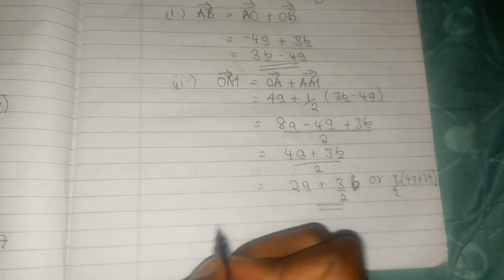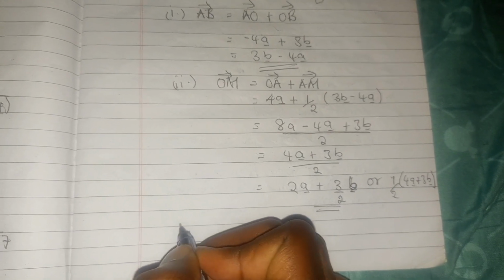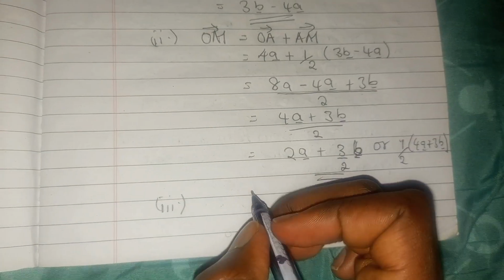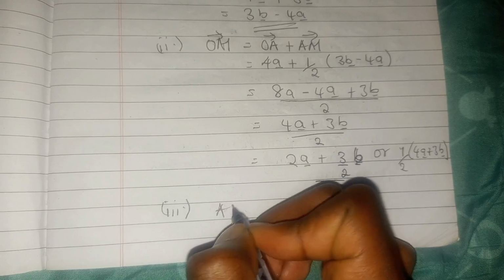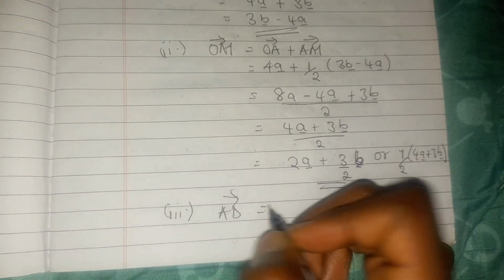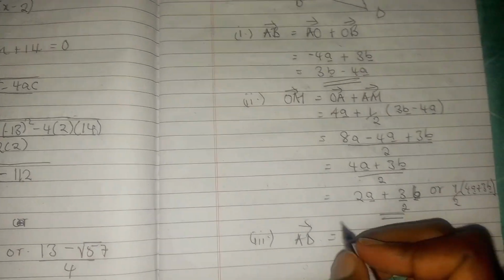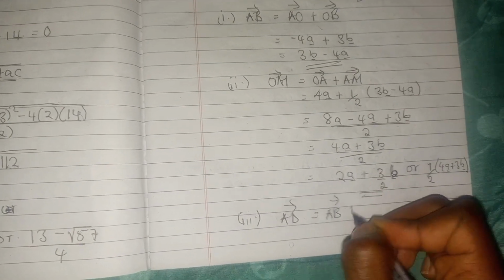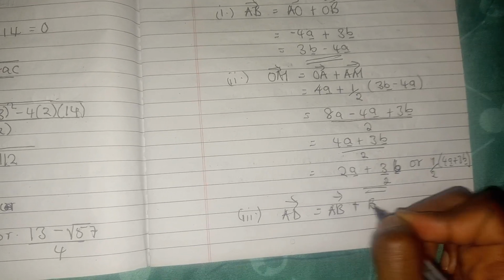And then the next question is asking us to find AD. So AD is going to be equal to AB plus BD.